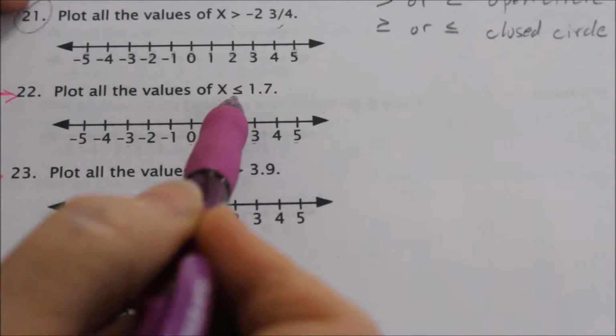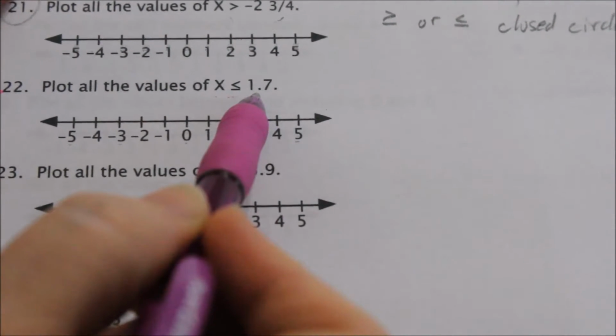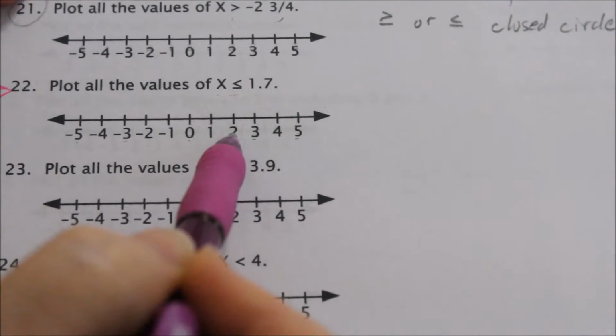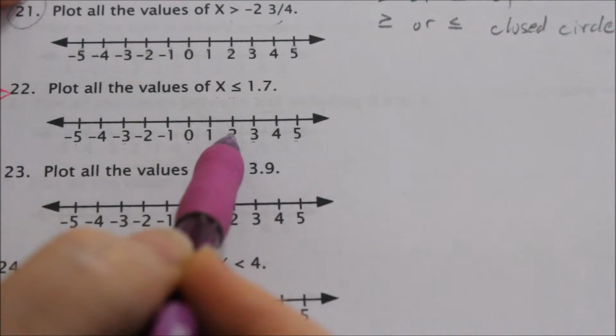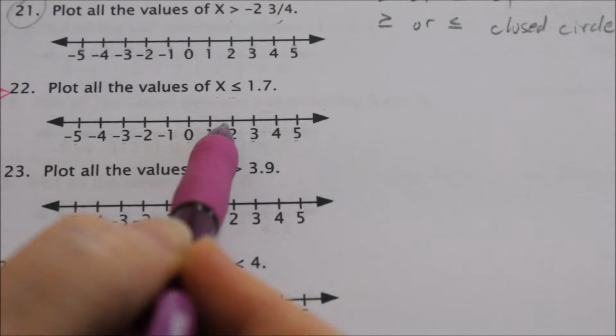So when you plot these values, first you have to be able to plot 1.7 on the number line. If you go down, here's 1, then 2, so 1.7 is going to be between 1 and 2, somewhere closer to 2, about right there. But you need to know how to put a mark on here.